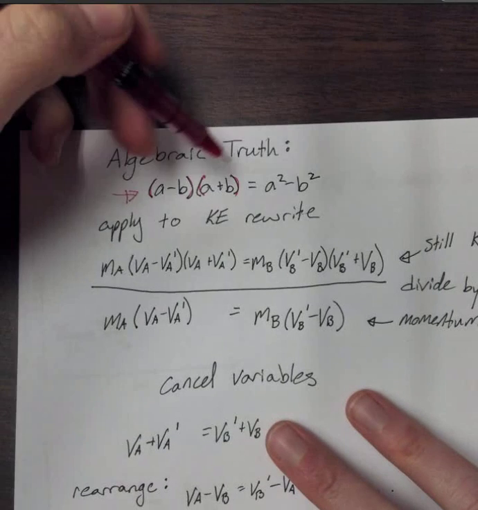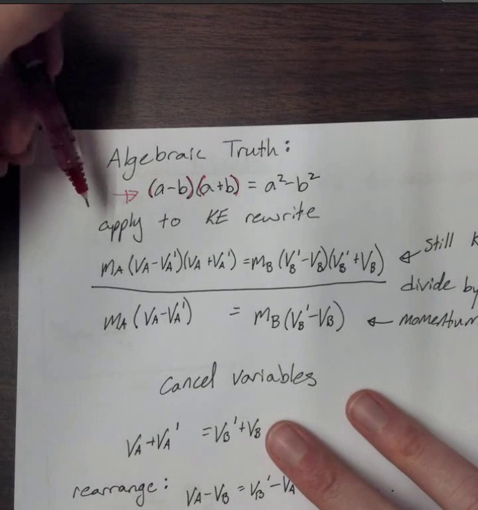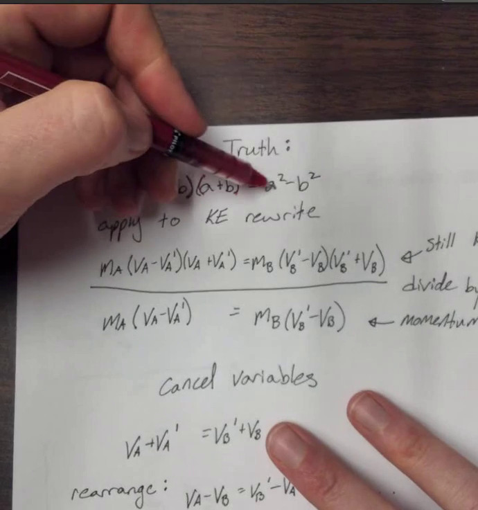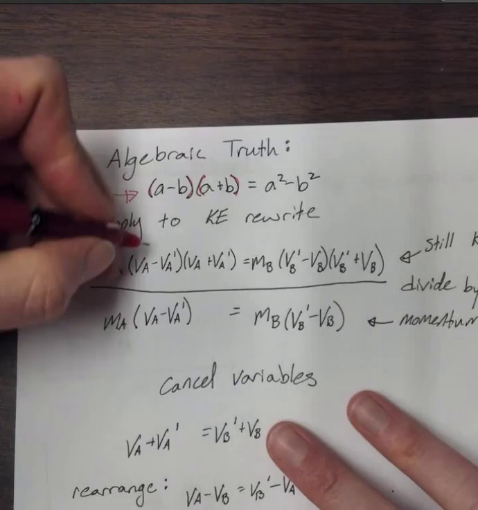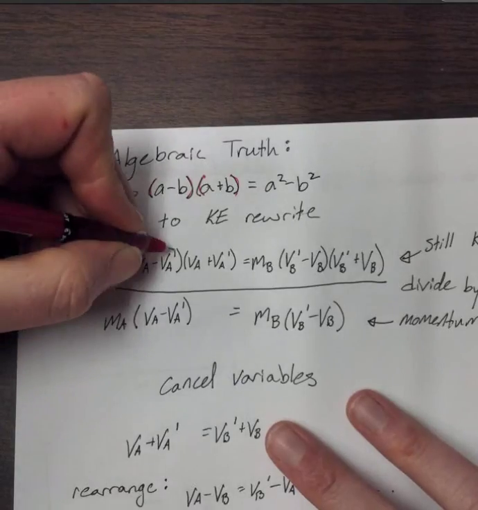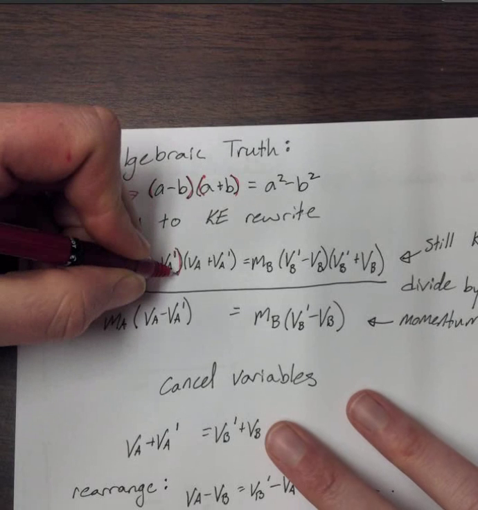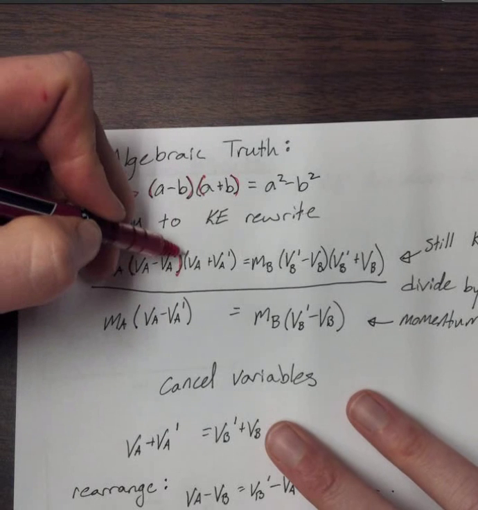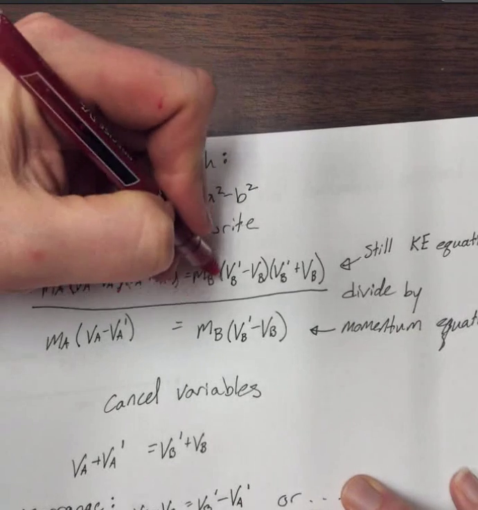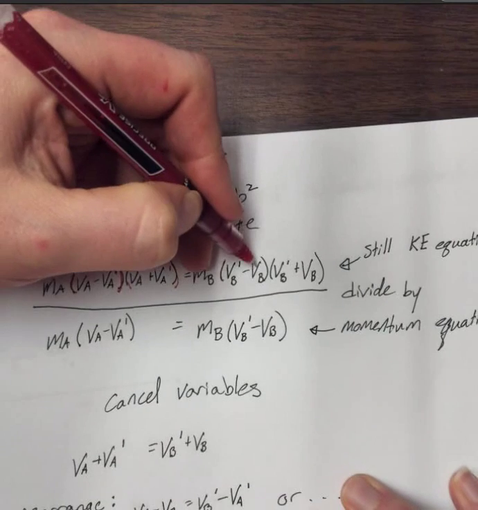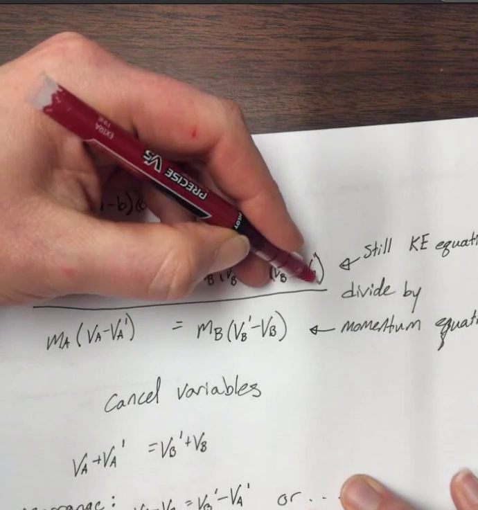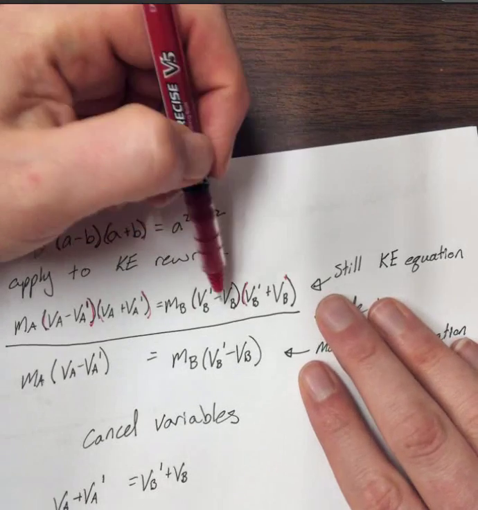So since you know that's true, you can apply it to the kinetic energy, and you can rewrite the equation, since both of them are A squared minus B squared. You can rewrite it as MA times VA minus VA prime, we kept that consistent, times VA plus VA prime. And MB times VB prime minus VB times VB prime plus VB. Right? This is still our kinetic energy equation right here.